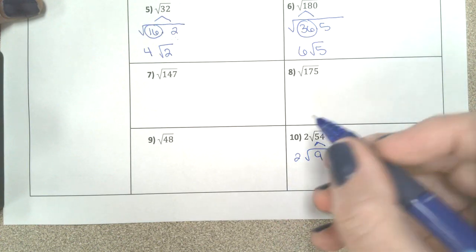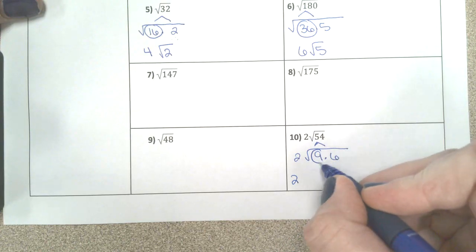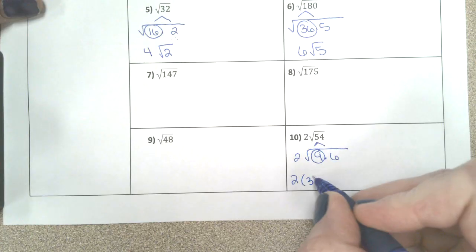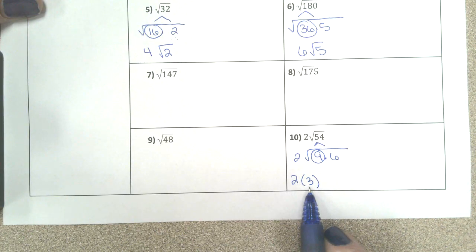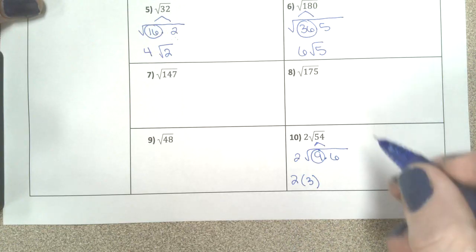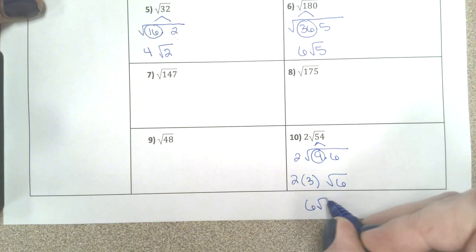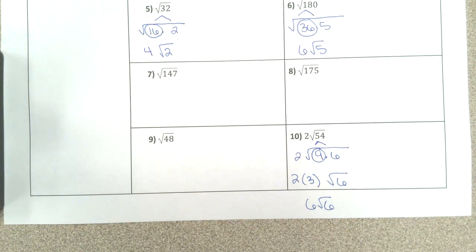So this is a multiplication problem. The square root of 9 is 3. When that comes out from under, it's just a regular 3. And now I have something to multiply together. I can't do anything with the 6, so I leave it alone. I'm going to multiply that, and I get 6 radical 6.